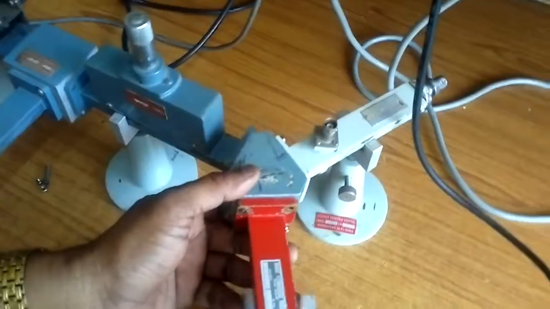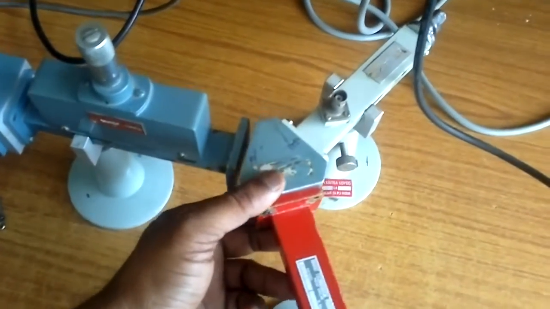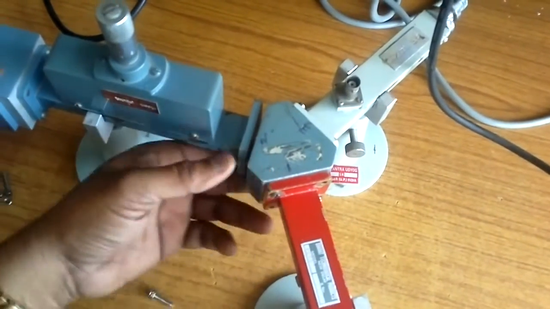Connect towards the input. I am going to connect.